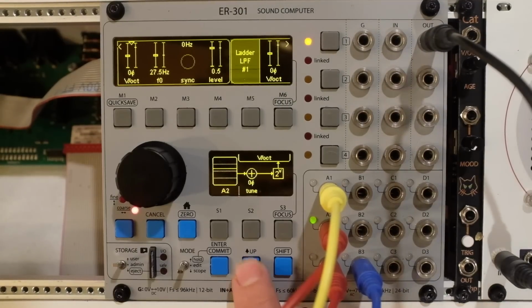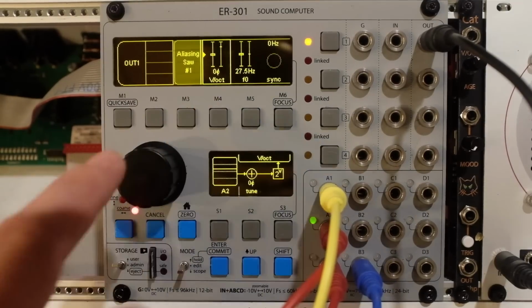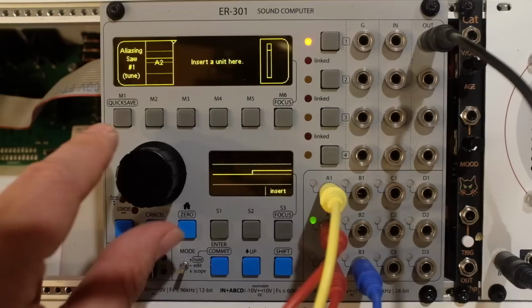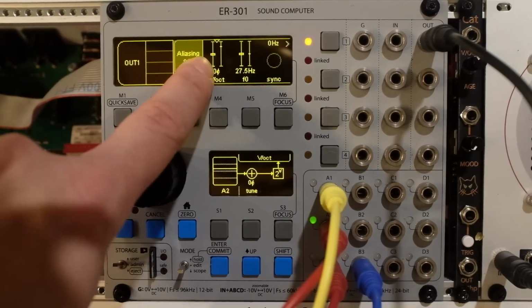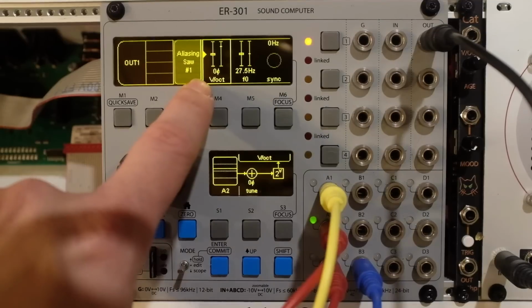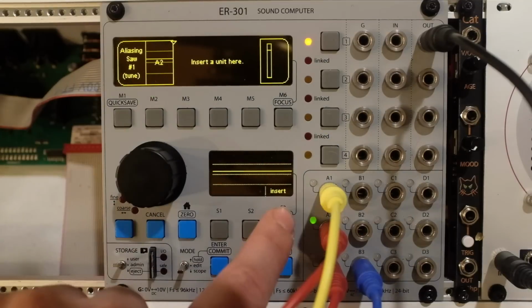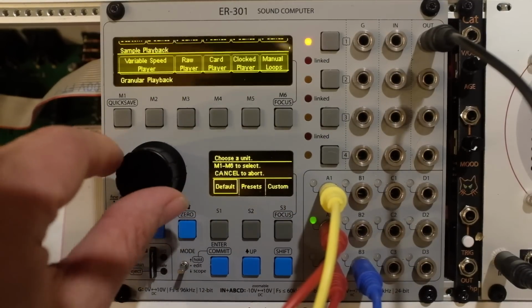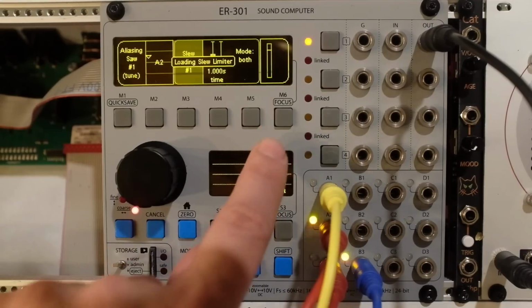Cool. Okay. And you know what? I'm just going to add a few more little things. Let's just add a slight amount of portamento. So that affects our pitch. So we want to go into our pitch control of our oscillator. And we want our A2 pitch signal to be processed by a slew. So let's find it. Slew limiter.